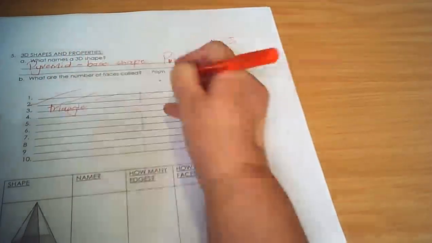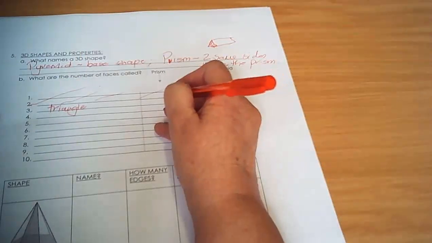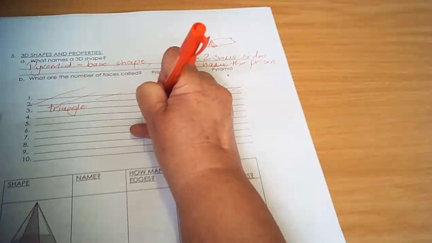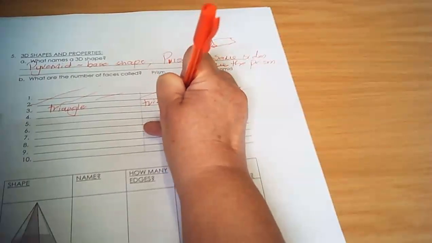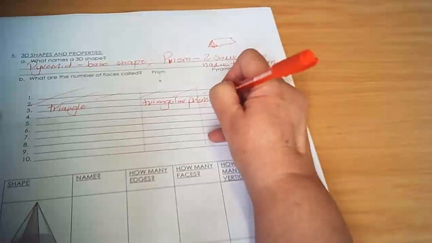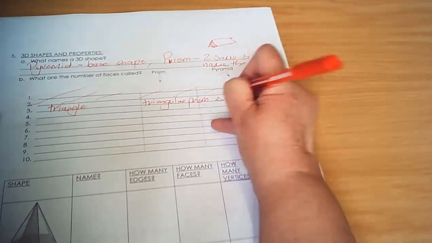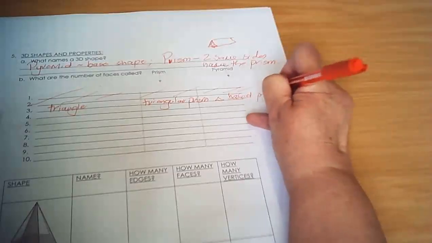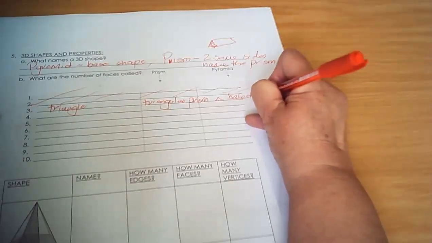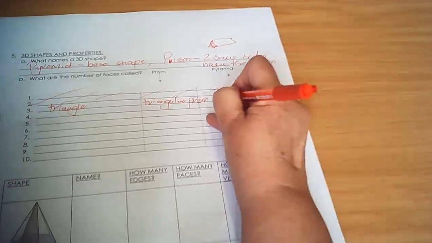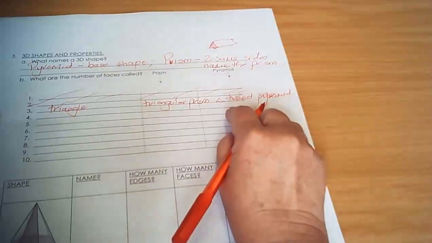Okay. What is the prism called that is a triangular like that? It's a triangular prism. And the pyramid is a triangular based pyramid, or it's a tetrahedron, you know that.